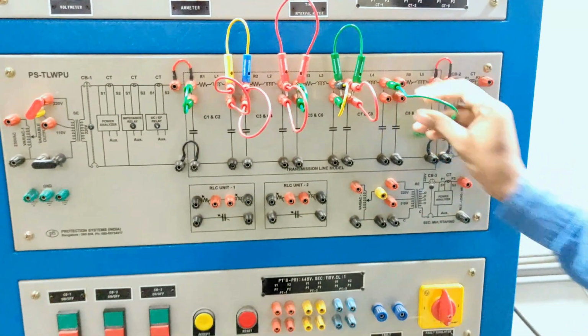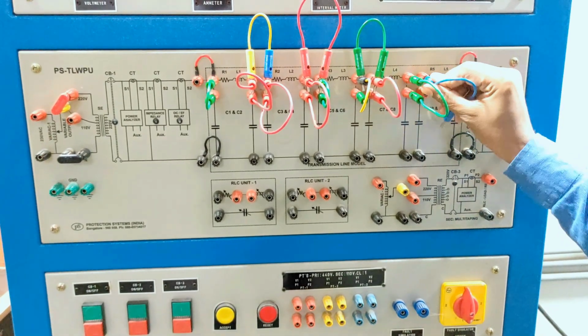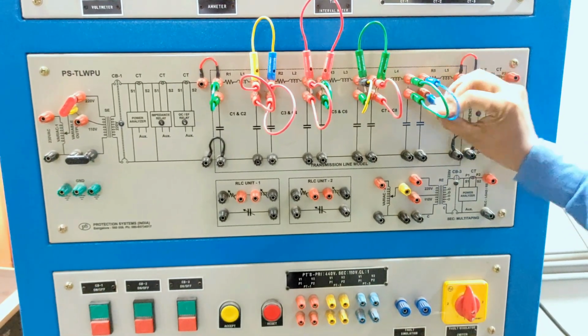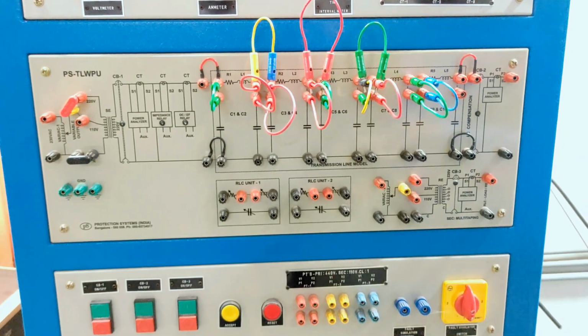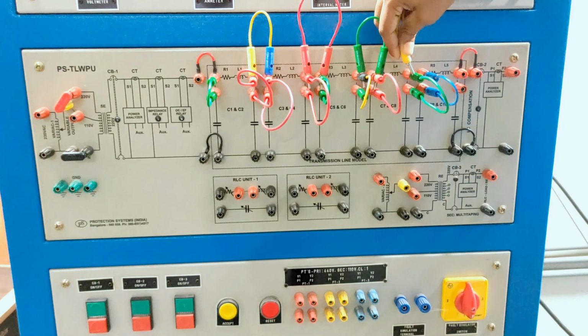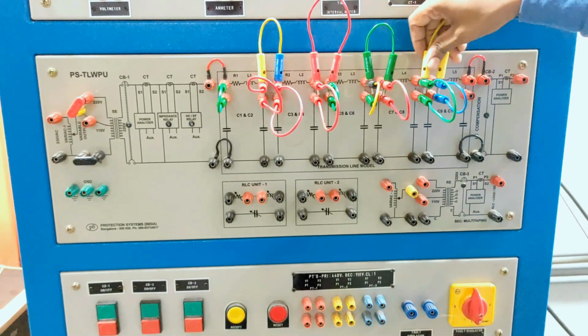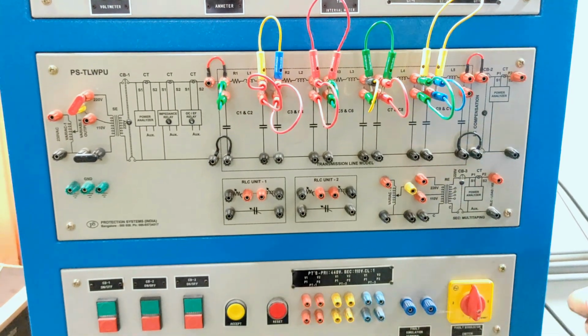Similarly this, and this. Basically we are connecting all the pi sections, and we are making the 80 to 400 kilometer transmission line.